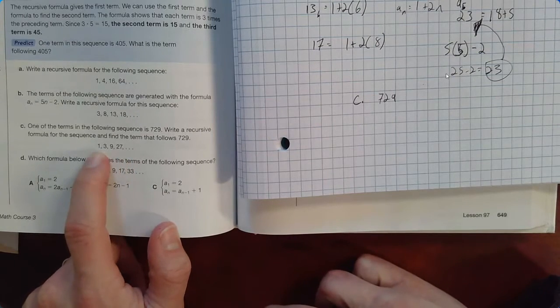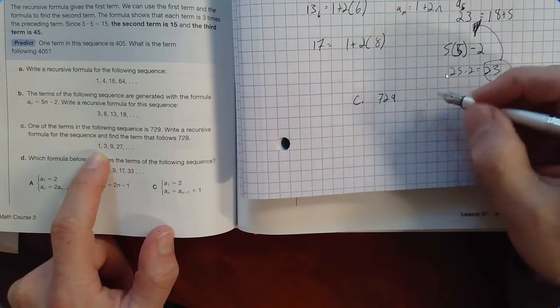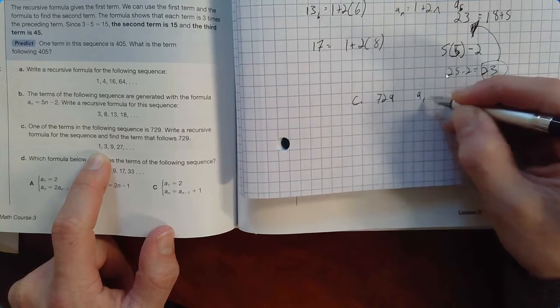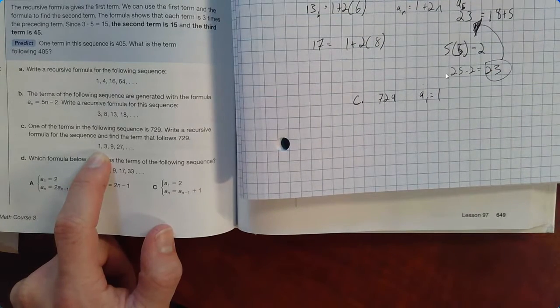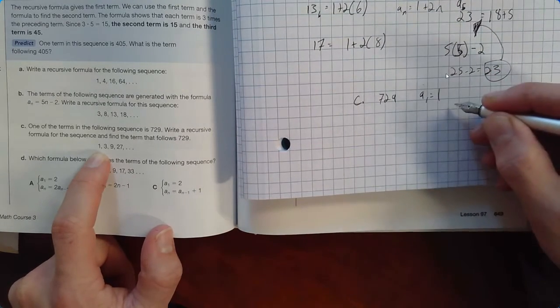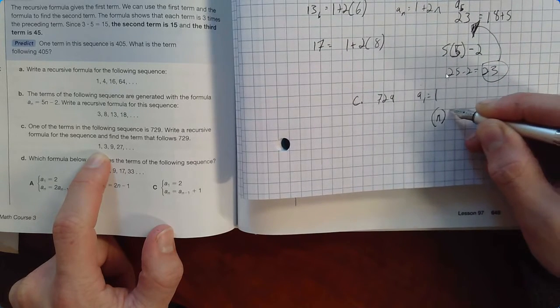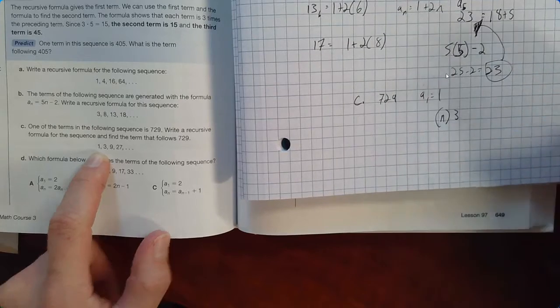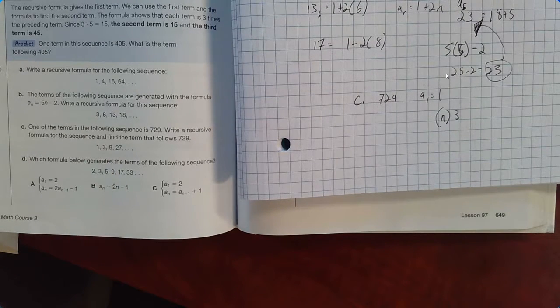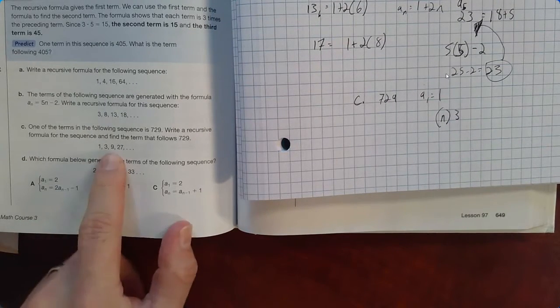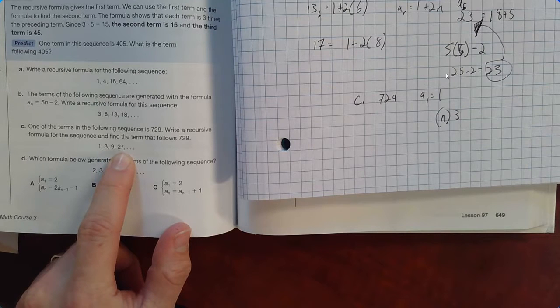So the first term, a of 1 equals 1. Now what's happening is it is n times 3.